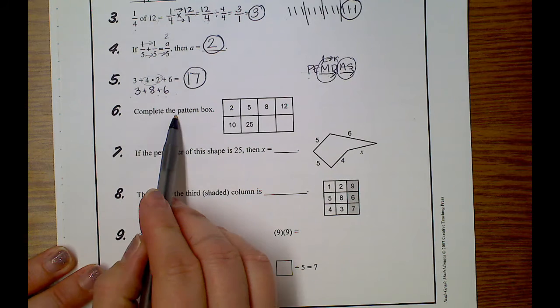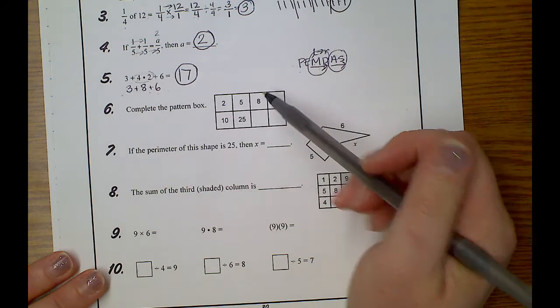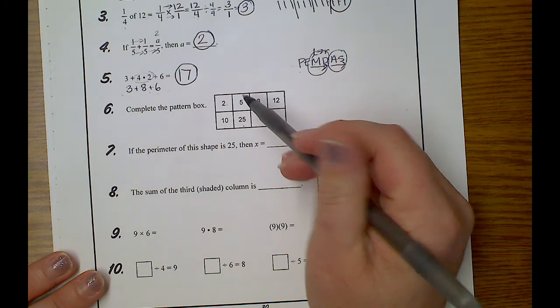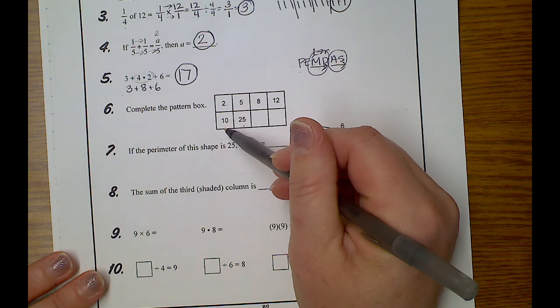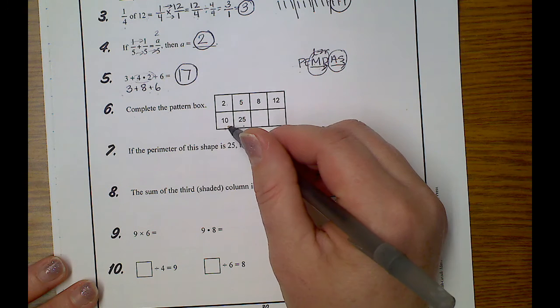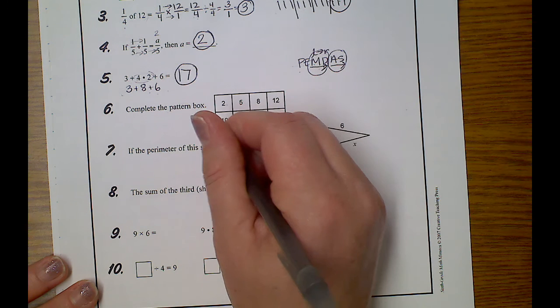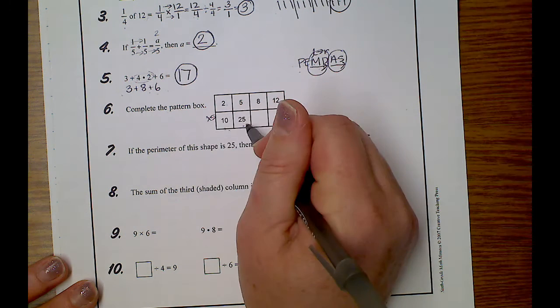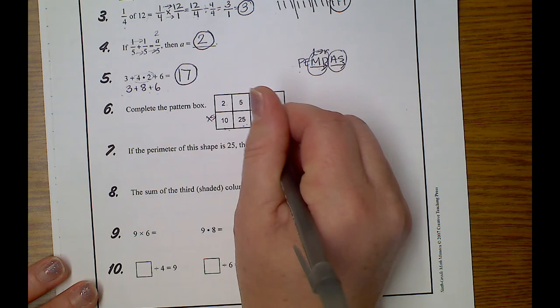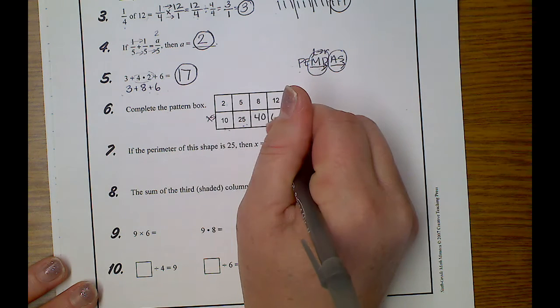Next, complete the pattern box. 2, 10, 5, 25. So what's happening from going down? It's going to go from 2 to 10, it's times 5. 5 times 5 is 25, so that works. 8 times 5 is 40, and 12 times 5 is 60.